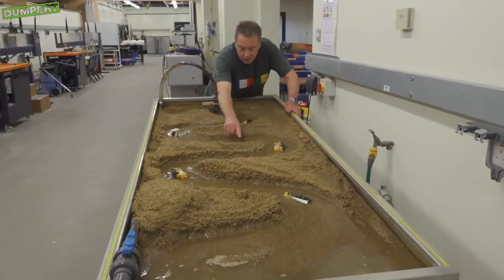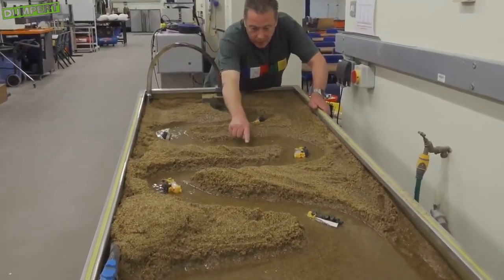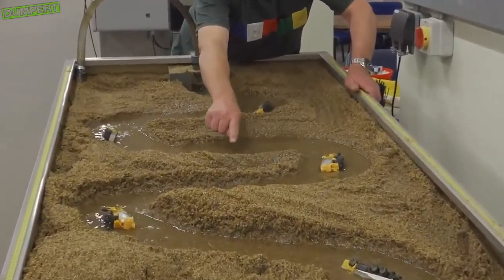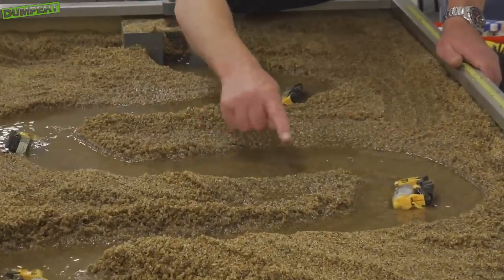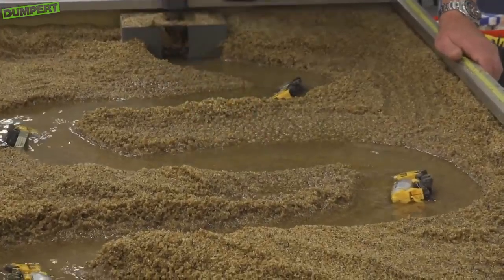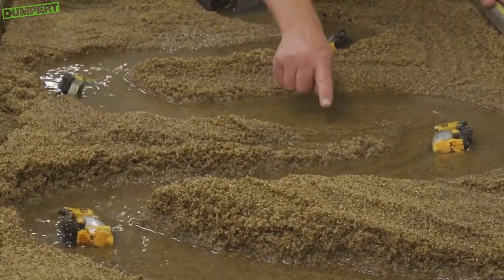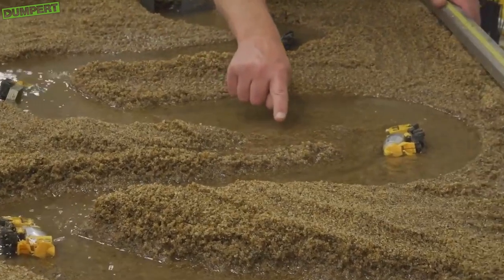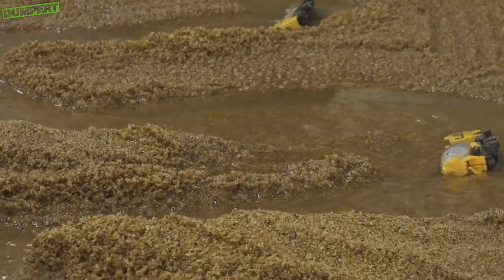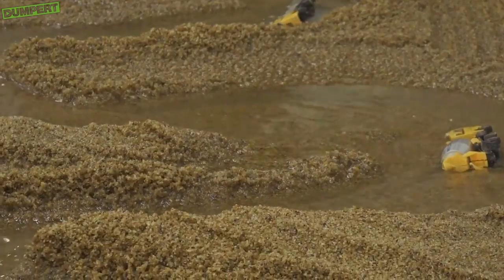Roughly about here, we're starting to get quite low on the river bank, and that's slowly being eroded away. First bit of water has now gone over the top, and we're starting to get a little bit of a change to the course of our river.